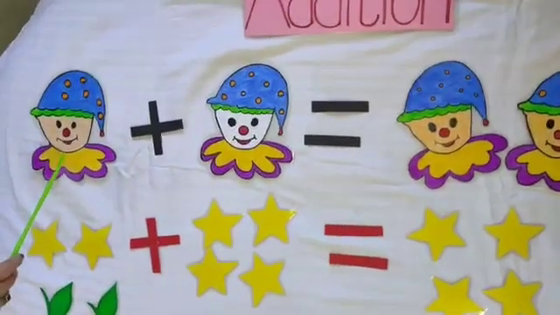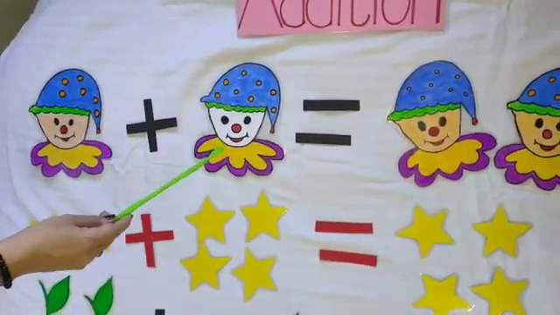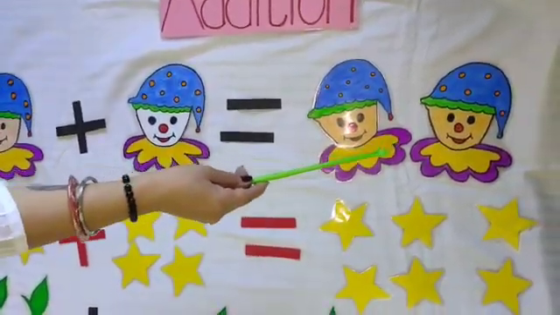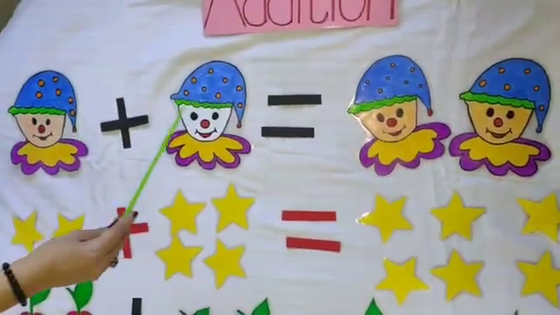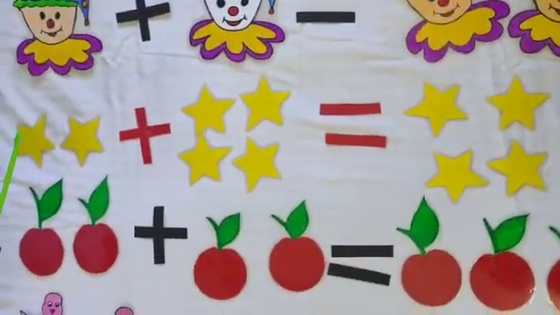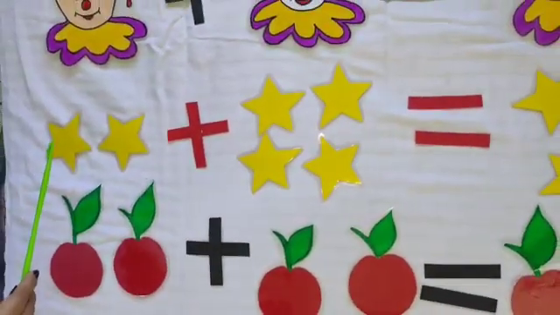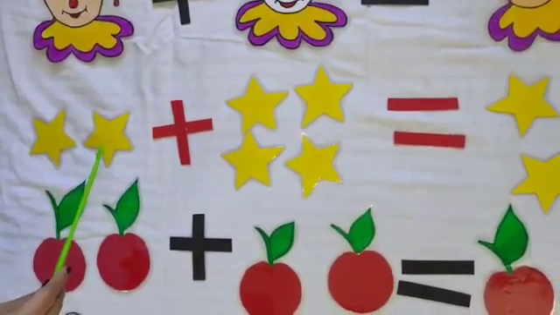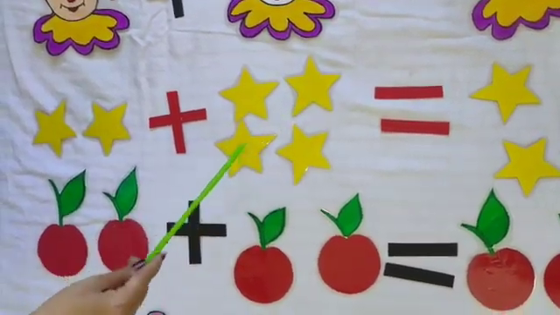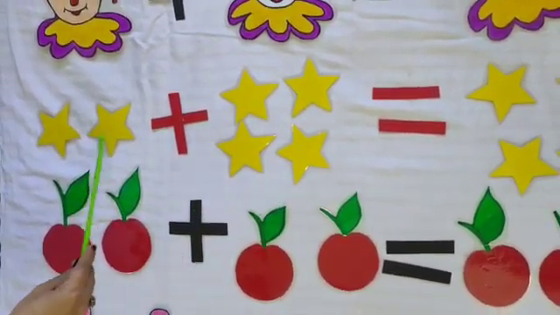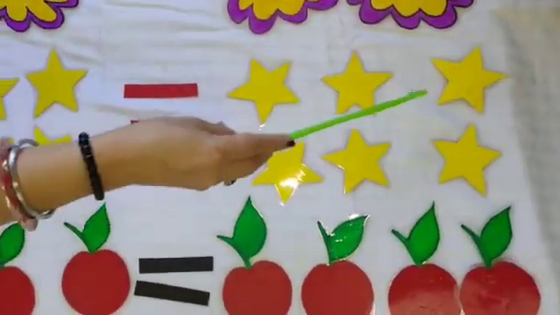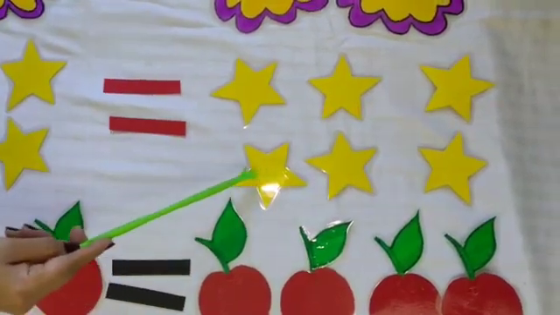What do I have here? 1 plus 1 joker is equal to 1, 2. 2 jokers. 1 plus 1 is equal to 2. Okay. Next, what do I have here? Star. Yes. How many stars? 1, 2. 2 stars. And this is plus. Plus 1, 2, 3, 4 stars. So 2 plus 4 is equal to how many? Right. 1, 2, 3, 4, 5, 6 stars.